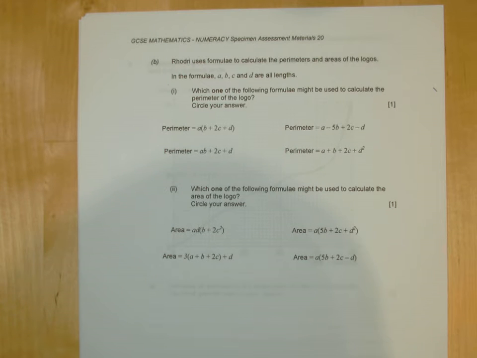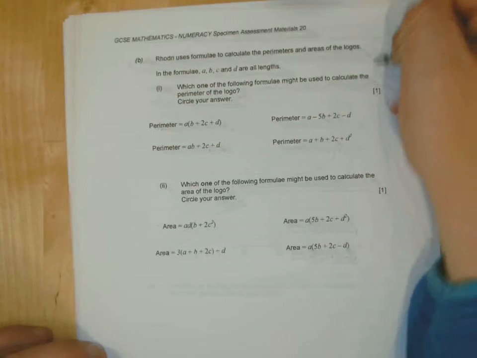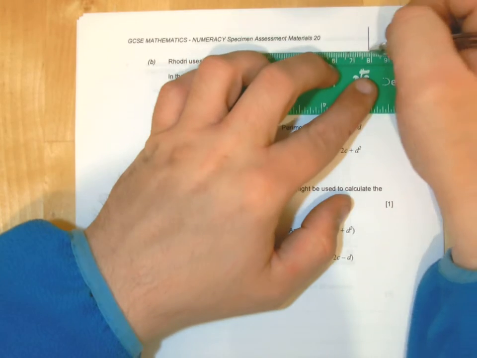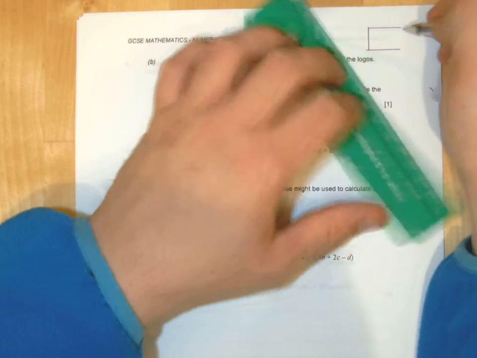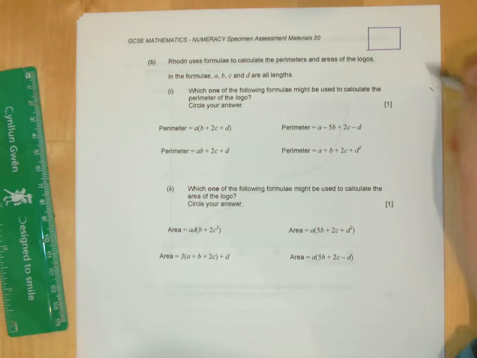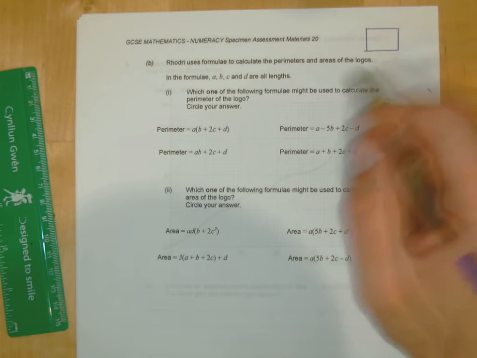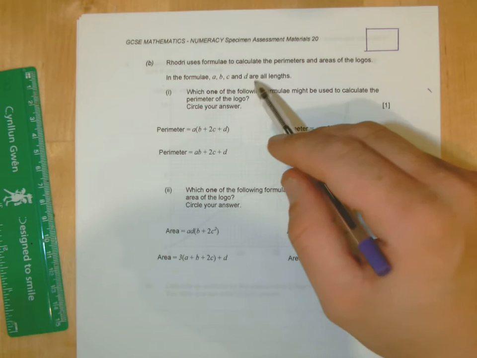Right, part B. Rodri uses formulae to calculate the perimeters and areas of the logos. In the formulae, A, B, C, D are all lengths. Which one of the following formulae might be used to calculate the perimeter of the logo? So, going back to what we constructed before, we're just imagining here the logo as such, and the perimeter, remember, is all the way around, and it's talking about A, B, C, and D are all lengths.